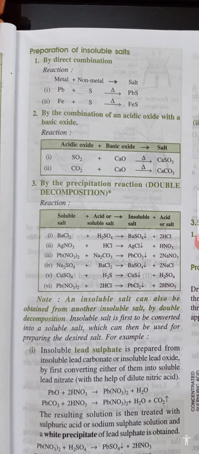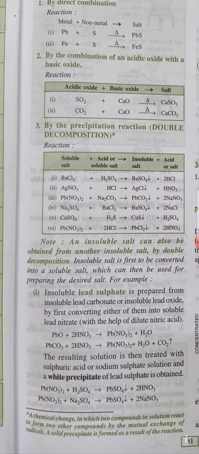That insoluble salt is first to be converted into a soluble salt, which can then be used to prepare the desired salt. For example, children, insoluble lead sulfate is prepared from insoluble lead carbonate or insoluble lead oxide by first converting either of them into soluble lead nitrate with the help of nitric acid or with the help of any nitrate.